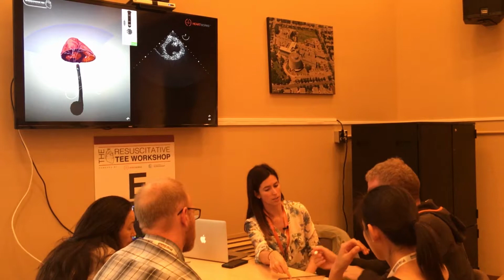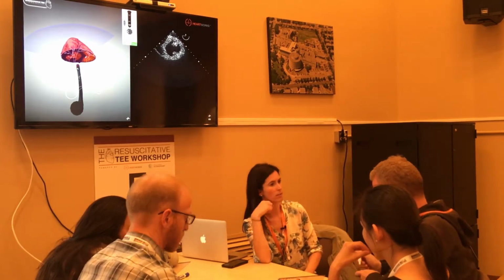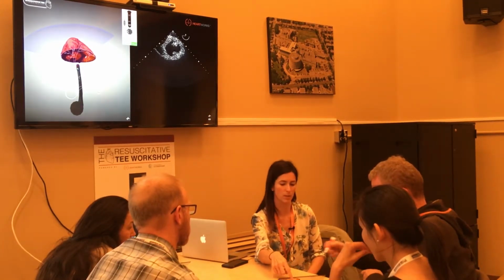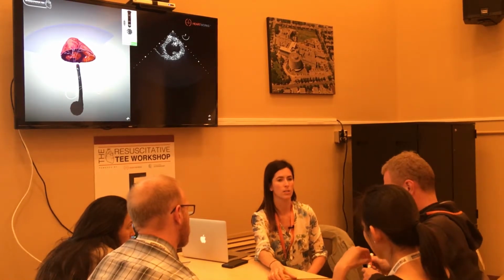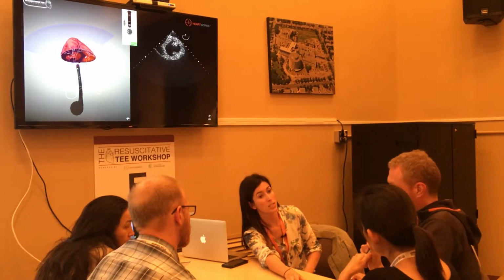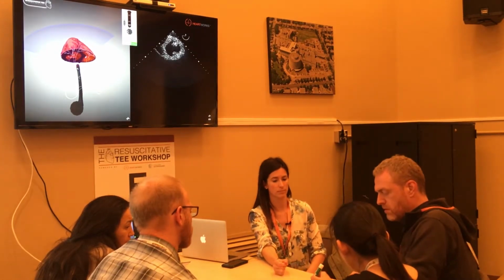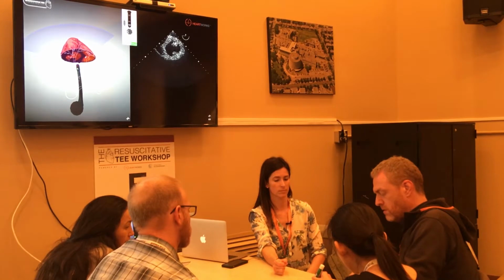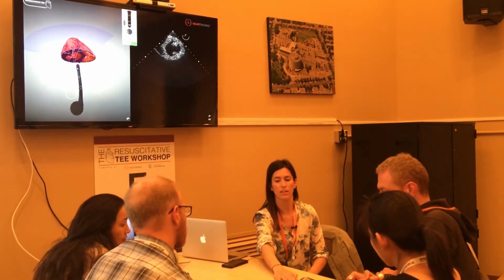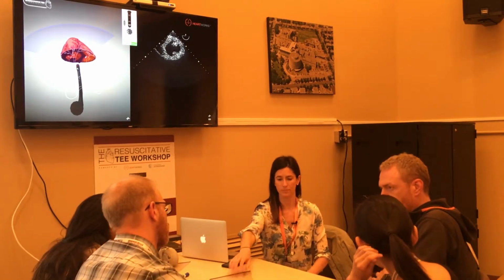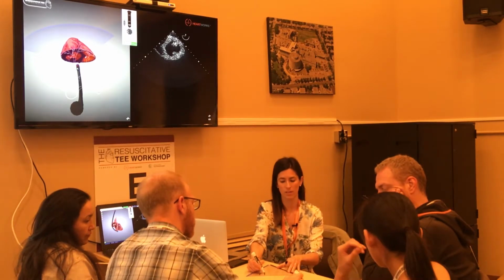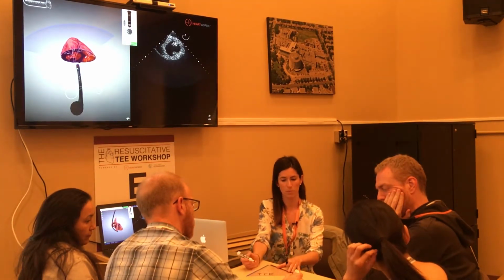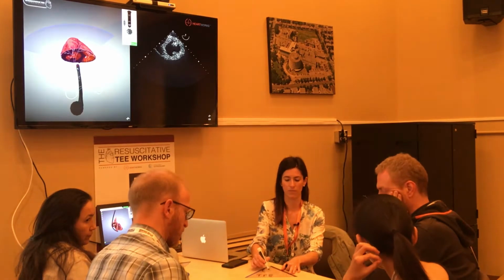Yep, so we're on the septum, we're in the anterior part of the heart. Yep, a little bit over here and a little bit up towards the septum. Perfect. How about the RCA? Excellent. And then the left circumflex. Perfect. All right.